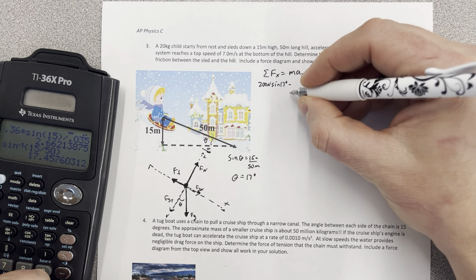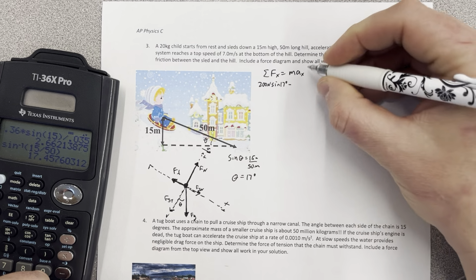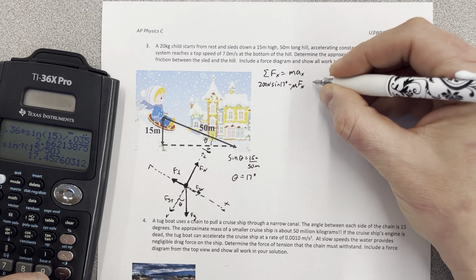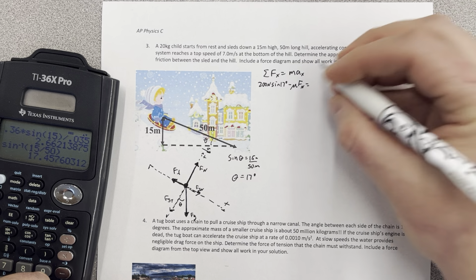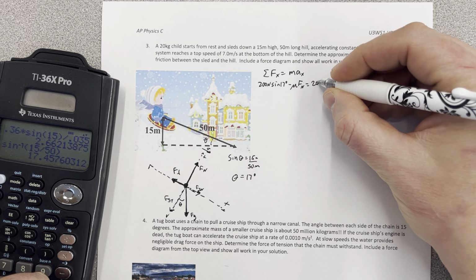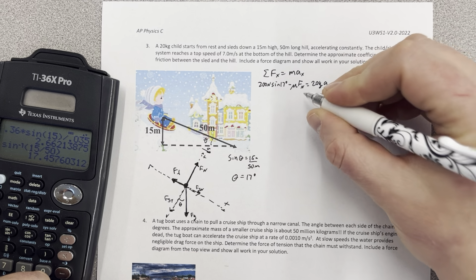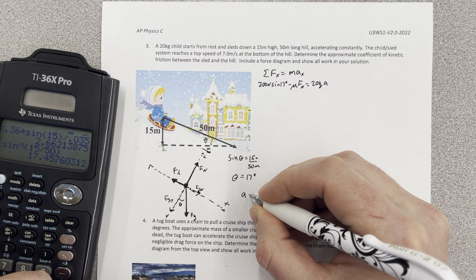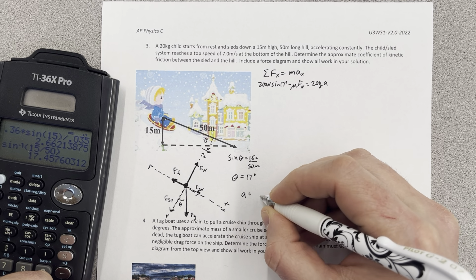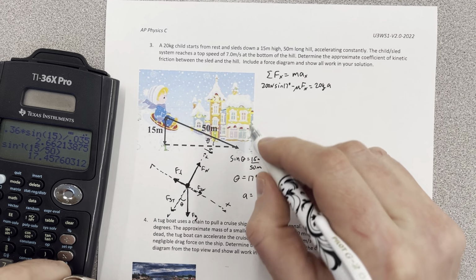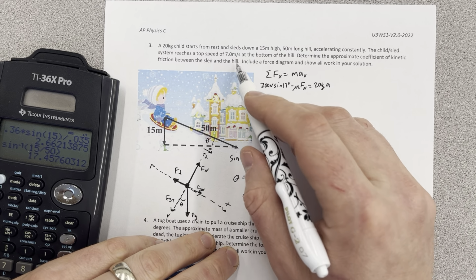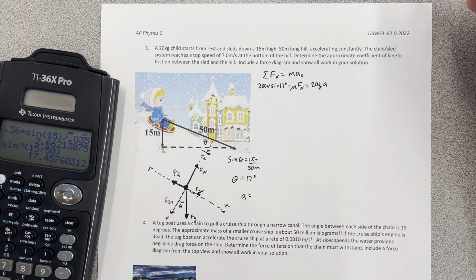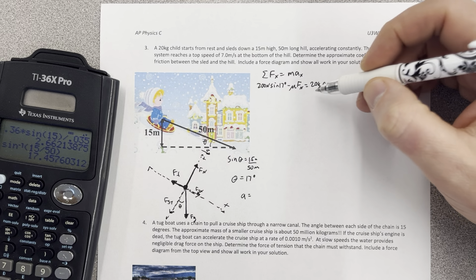Pulling up the ramp is the coefficient of friction. That's the negative direction. So it's negative mu times Fn equals the 20 kilograms times the acceleration. Now the acceleration, we also have to do a little side calculation for. Acceleration equals, well, change in velocity over time. Oh, wait a minute, I don't have that. So we've got to use a kinematics formula to get the acceleration to then use over here.